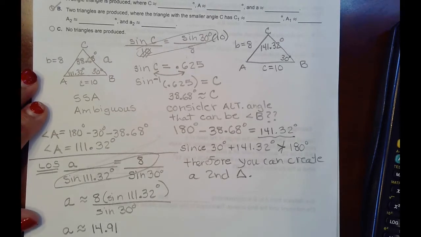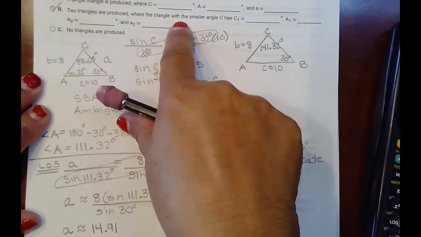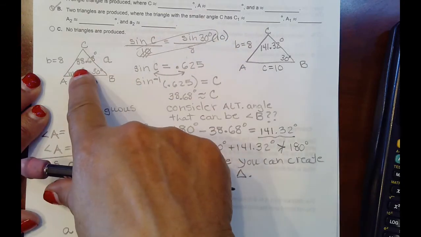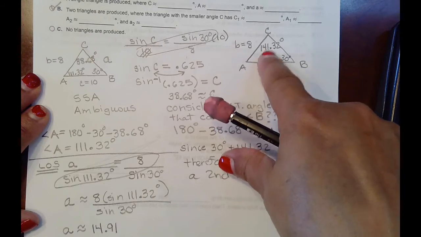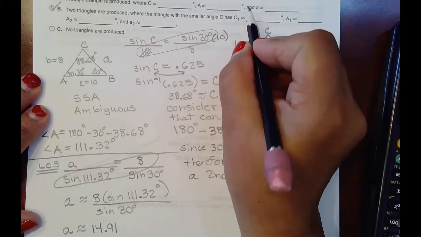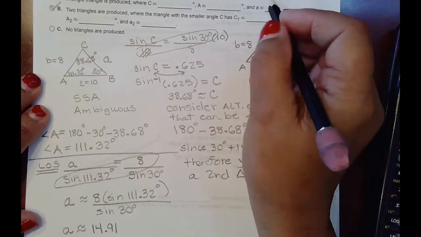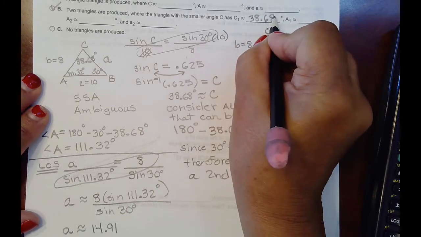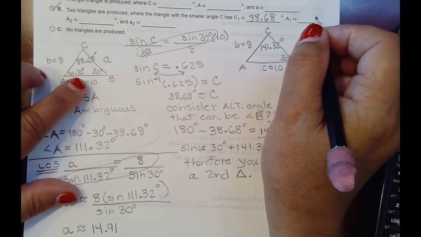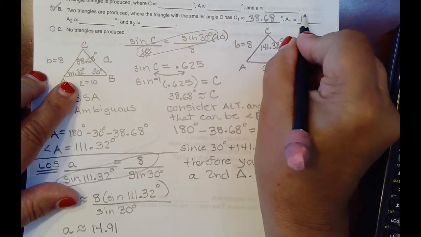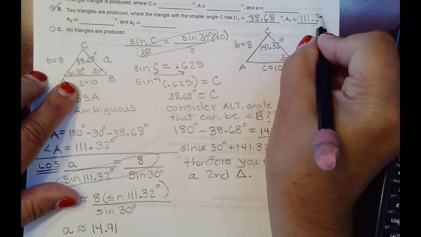Okay, so let's see how they're prompting us to answer here. It says two triangles are produced, we know that, or the triangle with the smaller angle C, which was this 38.68, because here this angle C was a larger angle, has the C angle being equal to 38.68, and angle A turned out in the triangle where C was the smaller value, 111.32.